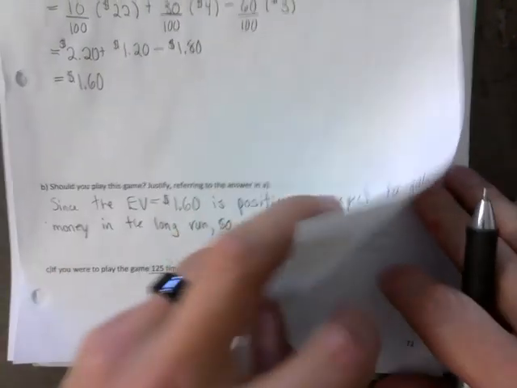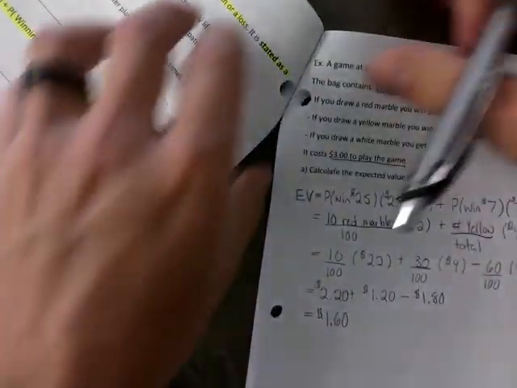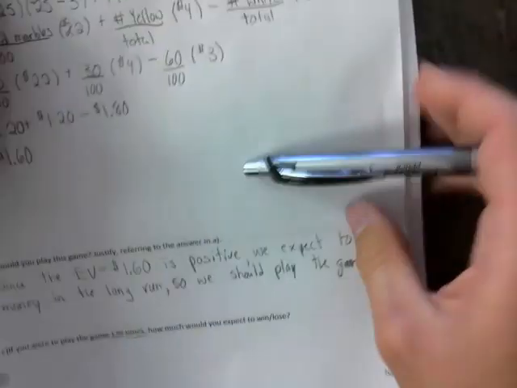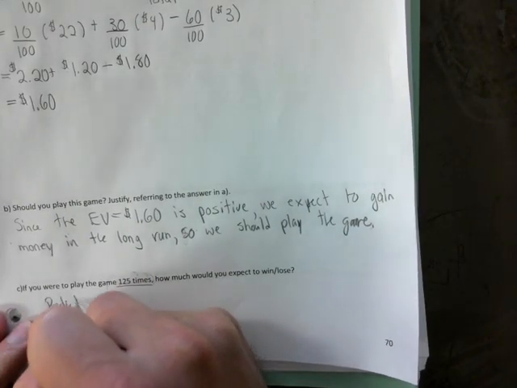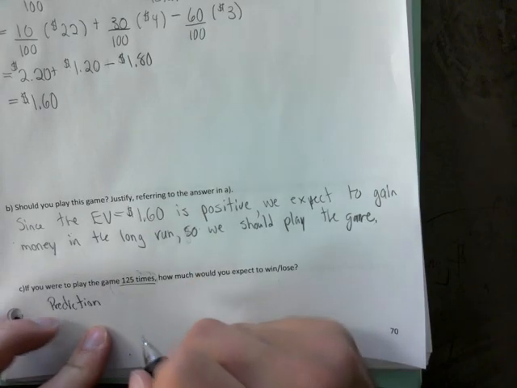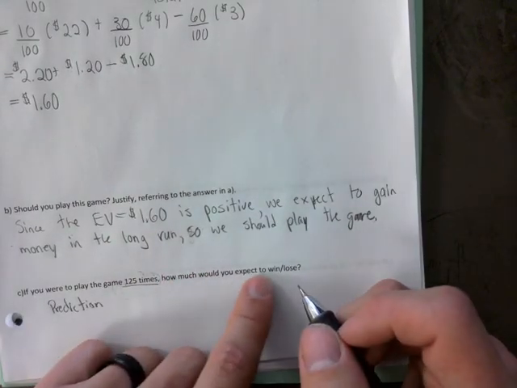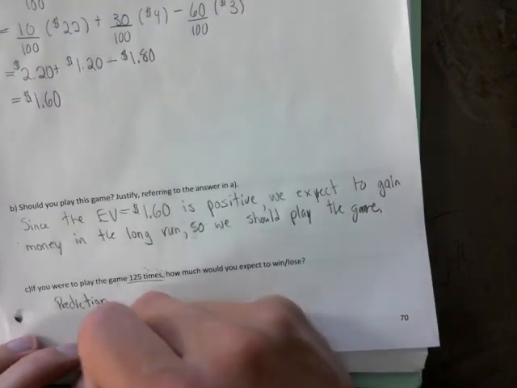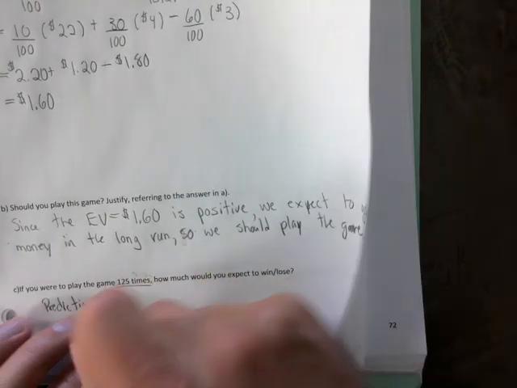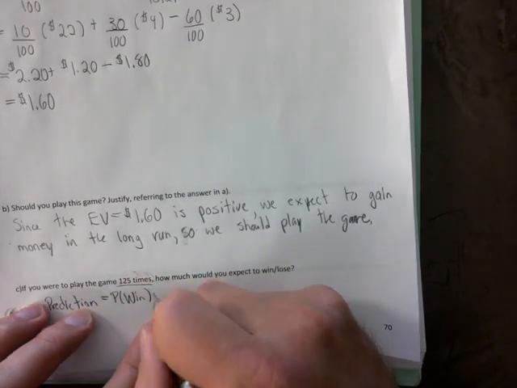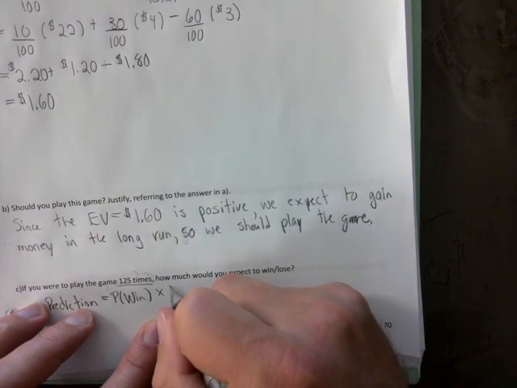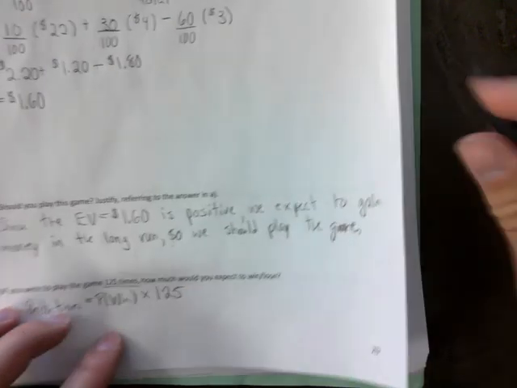There's only a couple minutes left. So essentially those are all the concepts. I don't want the bell to ring on us here. How much would you expect to win or lose? So the probability of winning times 120.